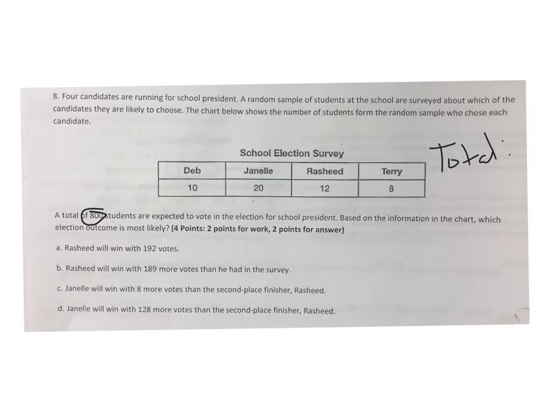After you figure out who is projected to win, you need to figure out how many votes that person will receive, or how many more that person will receive than the other. So, A says Rashid will win with 192 votes. B, Rashid will win with 189 more votes than he had in the survey. C says Janelle will win with 8 more votes than the second place finisher, Rashid. Or the final choice is D, Janelle will win with 128 more votes than the second place finisher, Rashid.